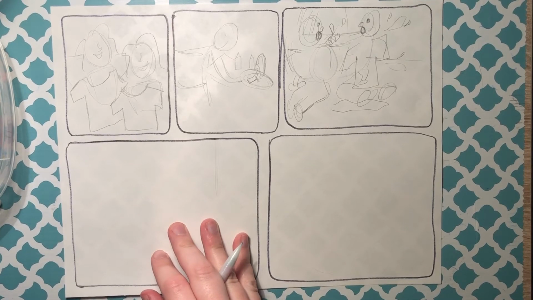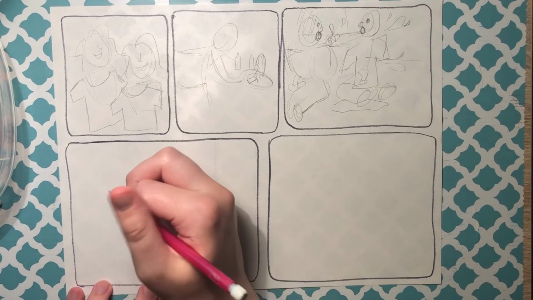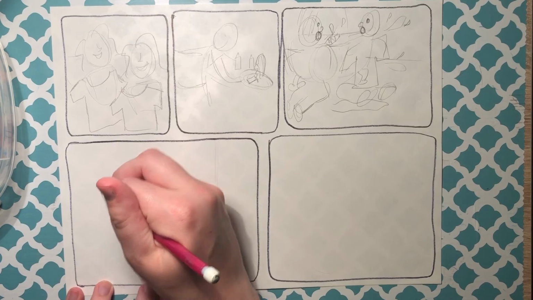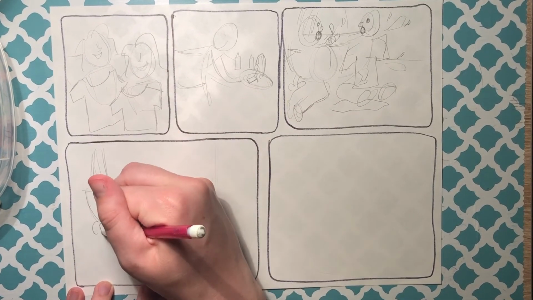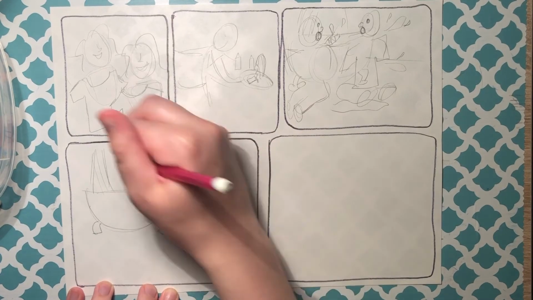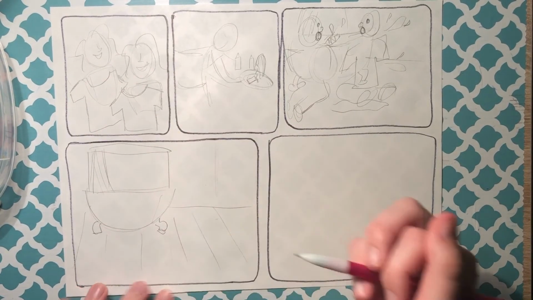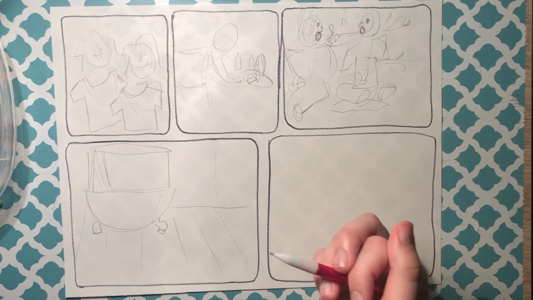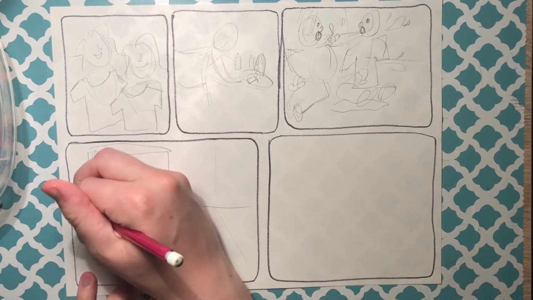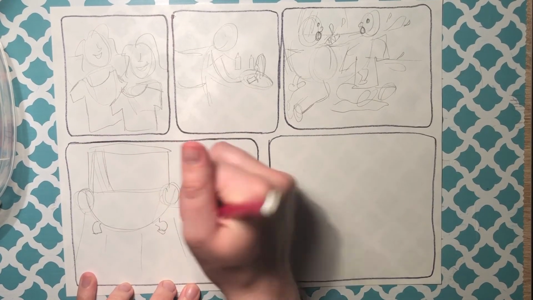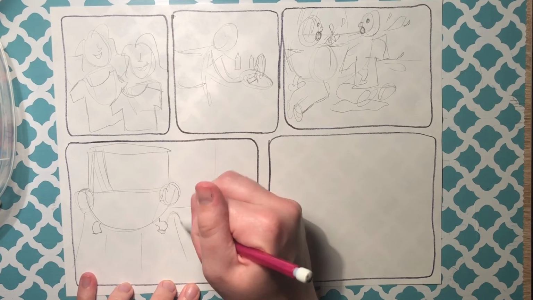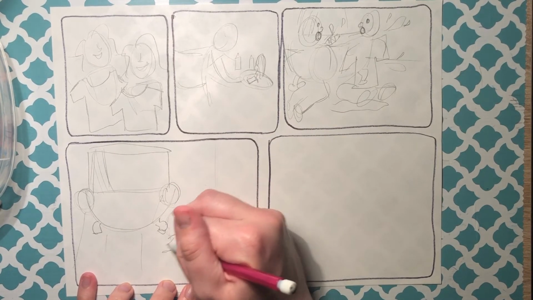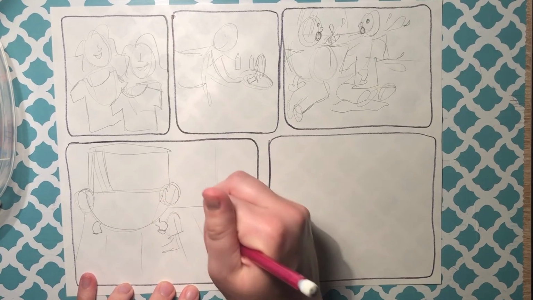Then in the next panel, this is my falling action. So this is us cleaning up. We're putting everything in bags. So remember, draw my setting. And then I would have us still sitting probably, maybe from the side, with all of our stuff in bags.